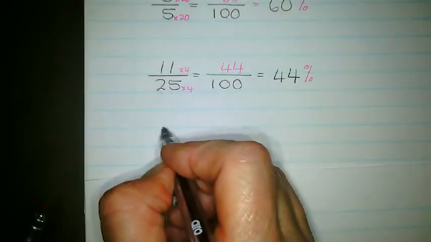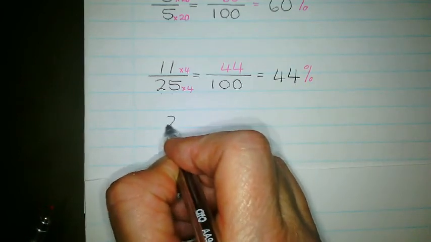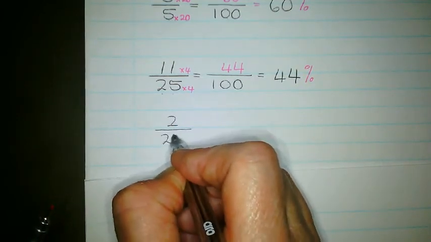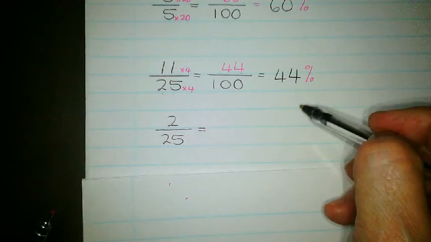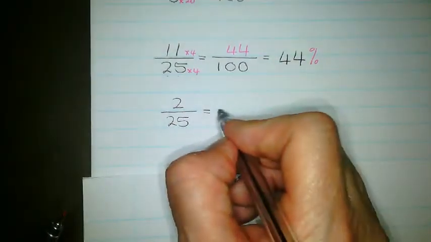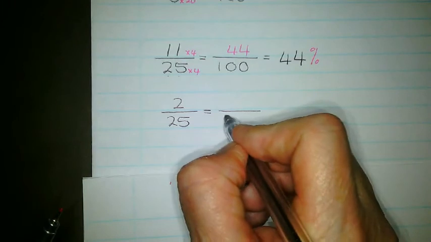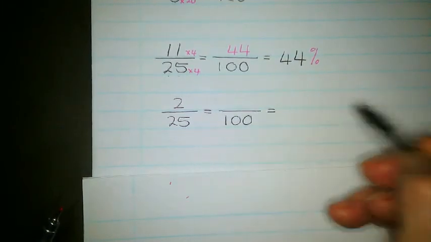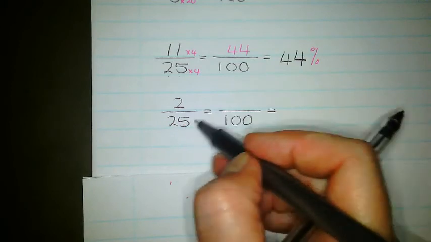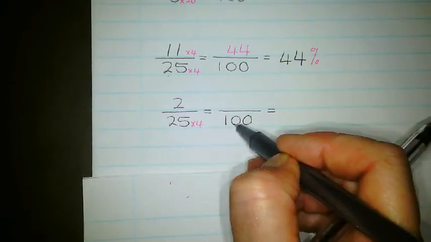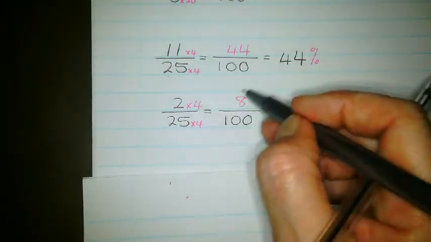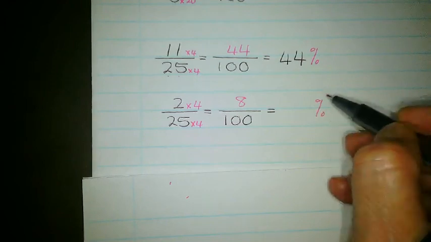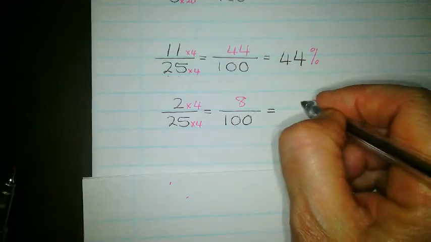Now just remember, I just want to show you, if I've got 2 over 25, what happens now? That is sometimes a confusing one if you get this in a test, but remember your denominator is still going to be 100 because I want to write it as a percentage. So 25 times 4 is going to be 100, and 2 times 4 is going to be 8. And now when I write it as a percentage, my percentage value is only going to have 1 digit.